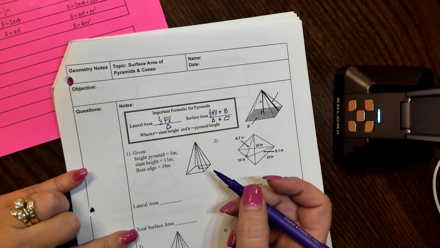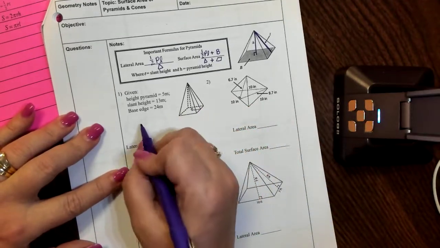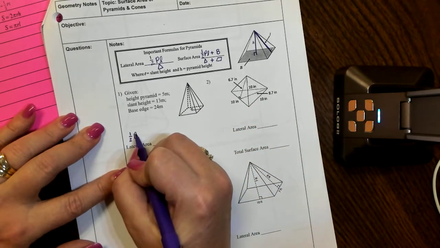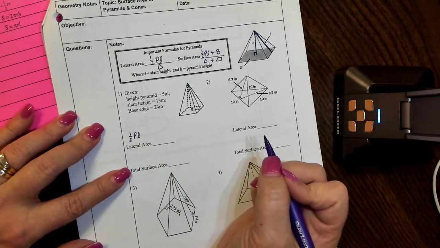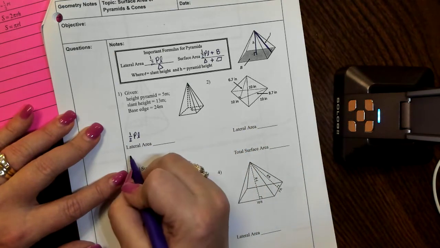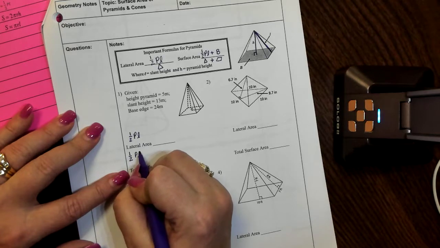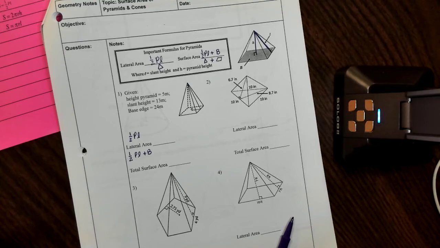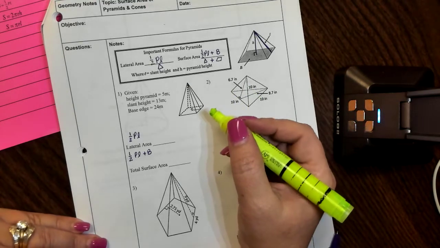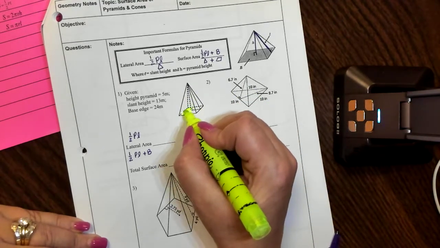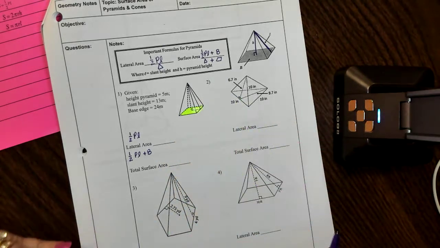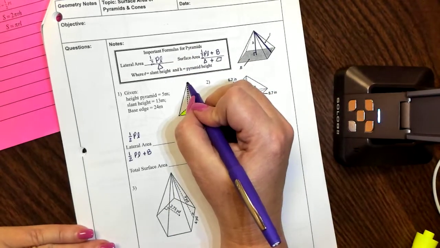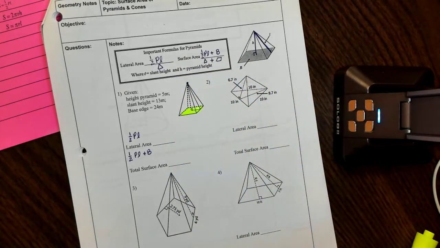So let's look at this problem. So I want lateral area, I want surface area. So lateral area is 1/2 the perimeter times the slant height. That tells you what you need to know. And then your total surface area is your lateral area plus the area of the base. That means you need to go find the perimeter of the base and the area of the base. The base is always going to be the side that is across from or not touching the apex. Remember, this is your apex. And so that base is that yellow piece that's not touching the apex.